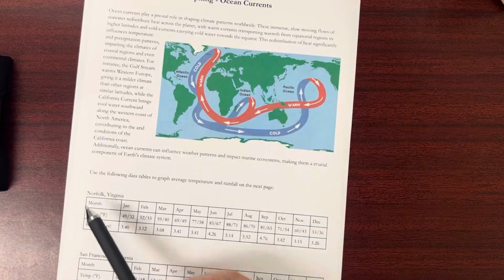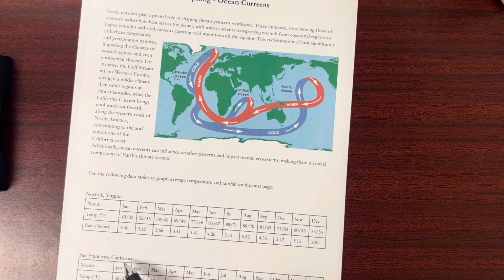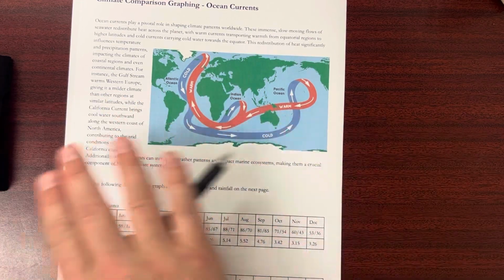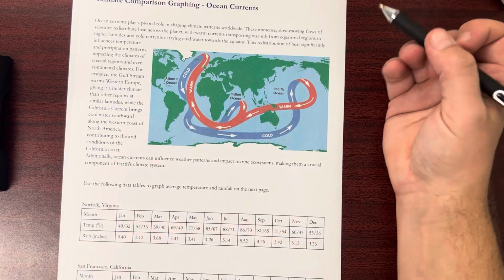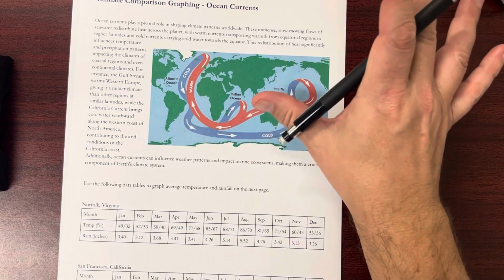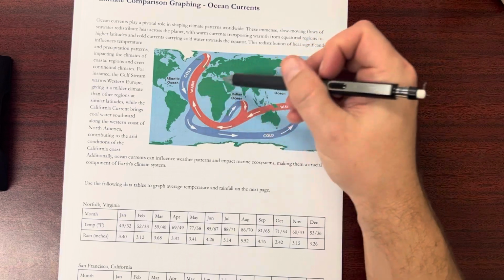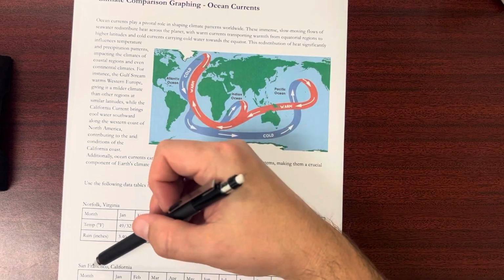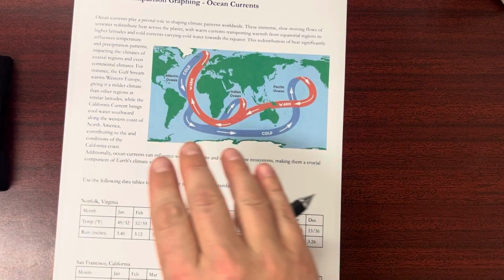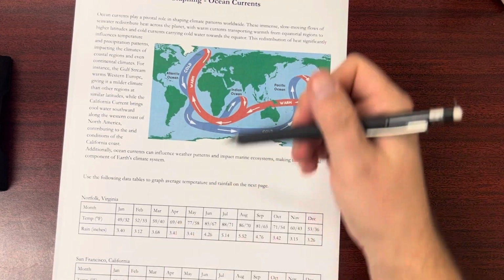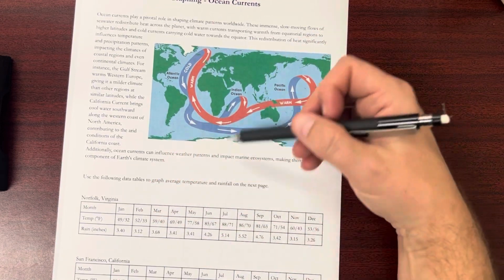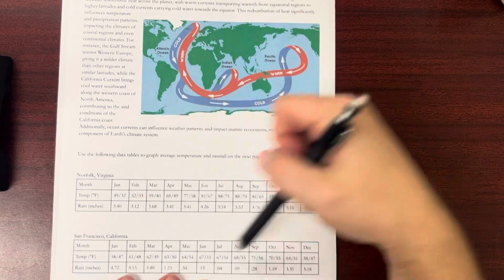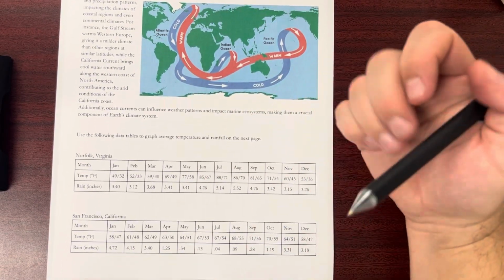We're going to look at two different cities, Norfolk, Virginia, and San Francisco, California. The reason we're doing this is because we're going to see that these two cities are on the same latitude. Being on the same latitude, they should have similar climates, but they don't, because they're both on the water, and the ocean plays a big part in the climate of an area. Even though Norfolk and San Francisco are on the same latitude, they have two different currents. San Francisco has a cold current that comes by it, and Norfolk has a warm current. Because of that, we're going to see that they have different climate graphs.